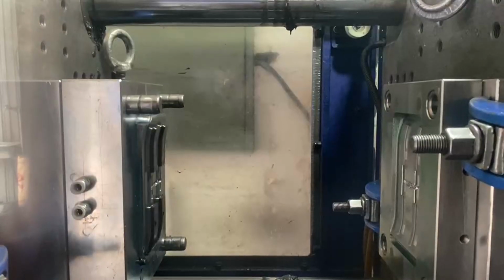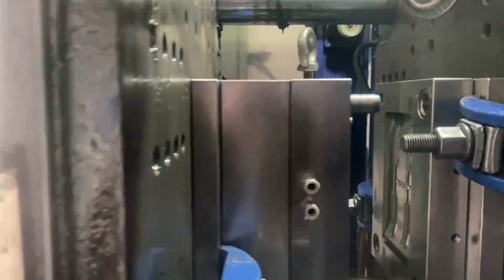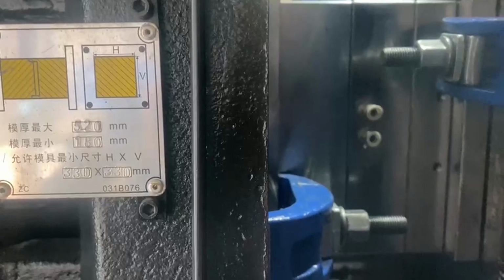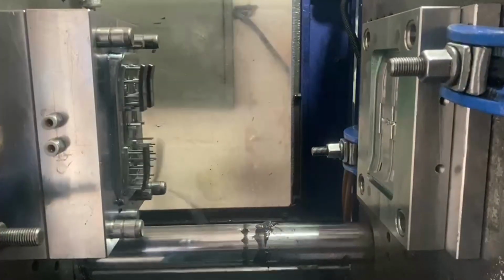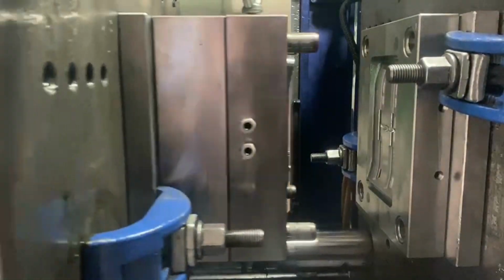Check whether the opening and closing action of the mold is smooth and whether the ejector mechanism works properly. It is also necessary to adjust the temperature control system of the mold by testing the mold to ensure that the temperature of the mold cavity is evenly distributed, which is very important for the molding quality of plastic products.